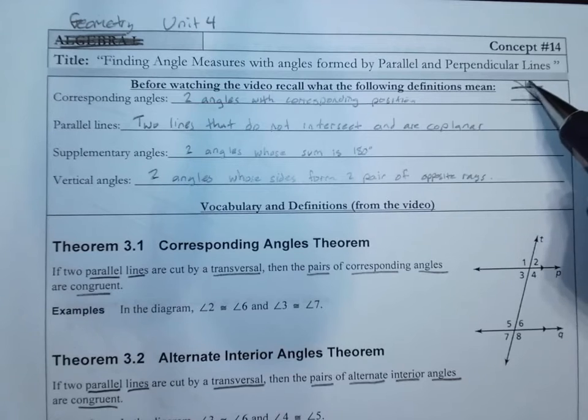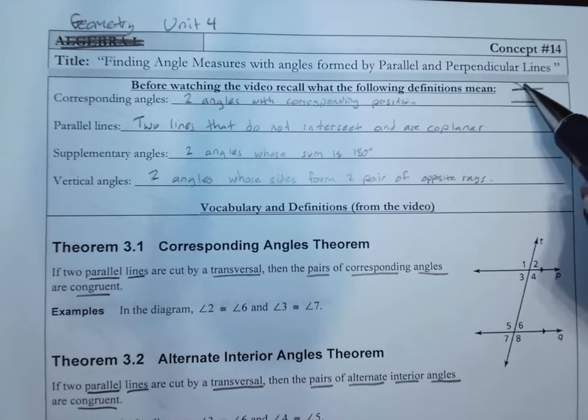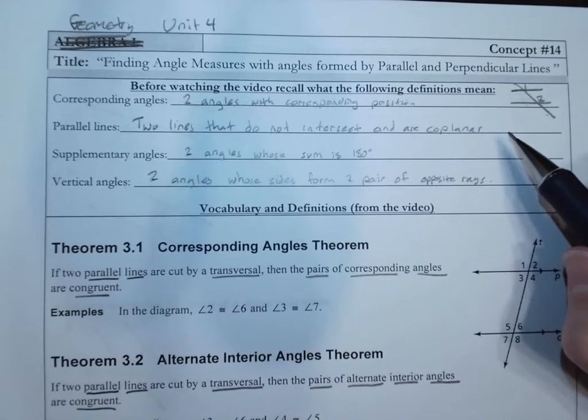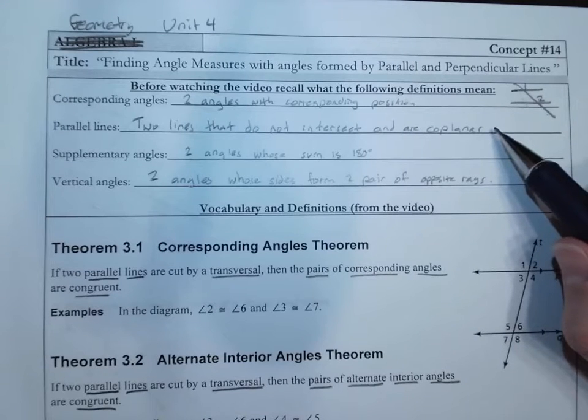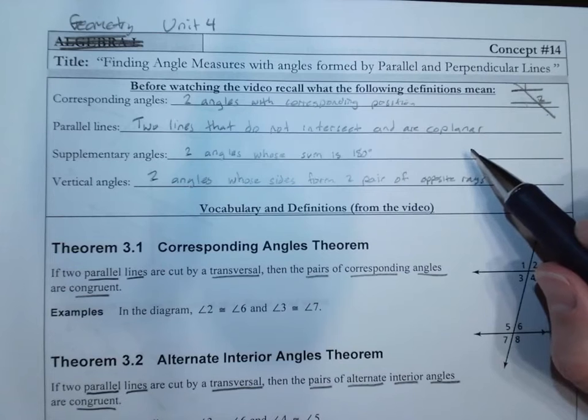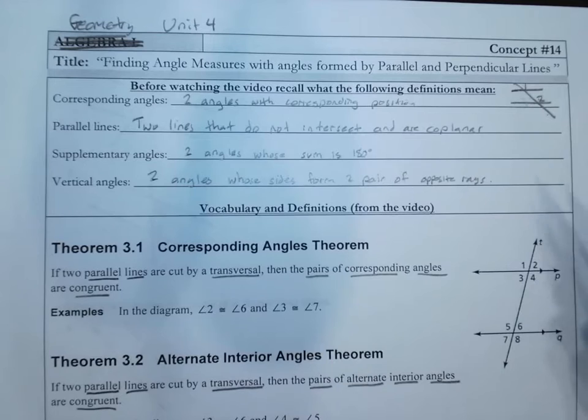An example here: if we look at angles 1 and 2, they're both above and to the right of this transversal. Parallel lines are two lines that do not intersect but are coplanar. Coplanar means they're on the same plane, but they do not intersect. Supplementary angles are two angles whose sum is 180. These two angles add up to 180 degrees.